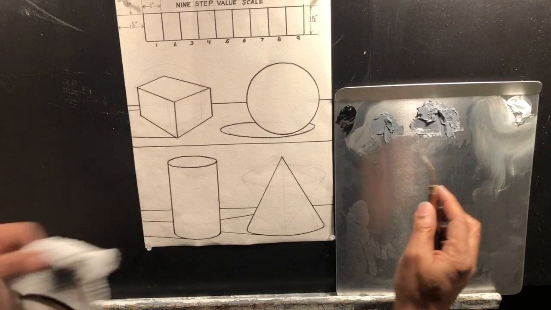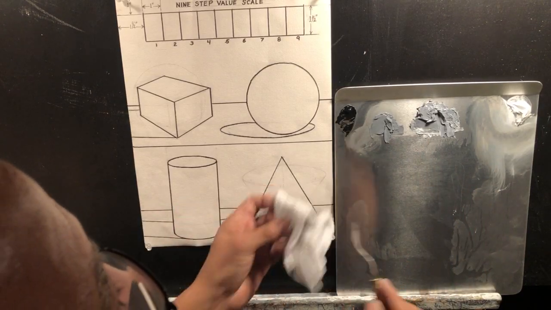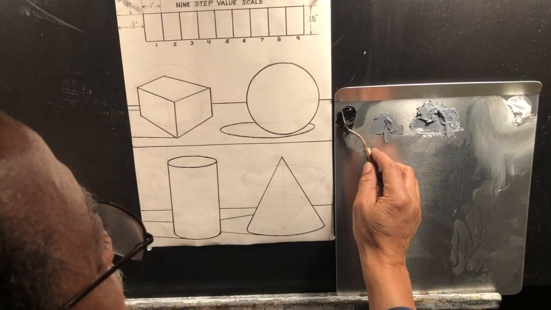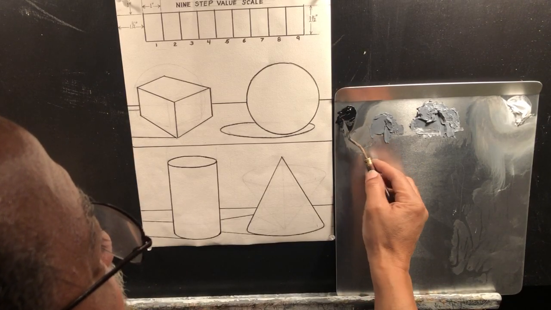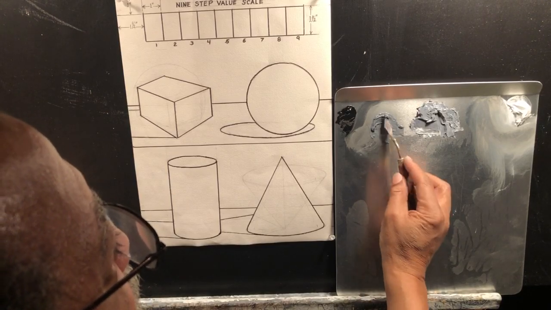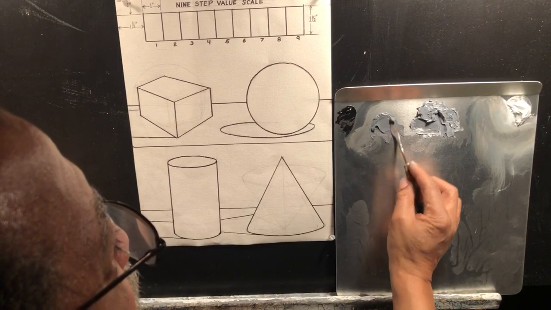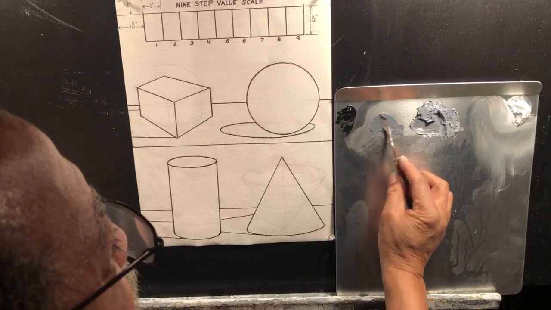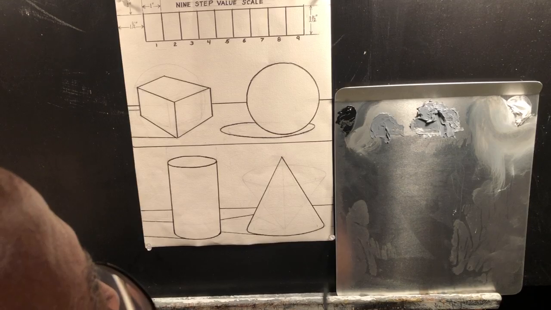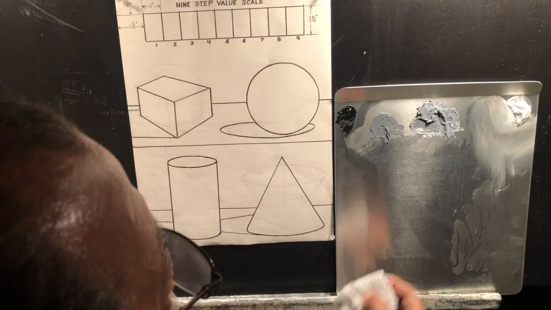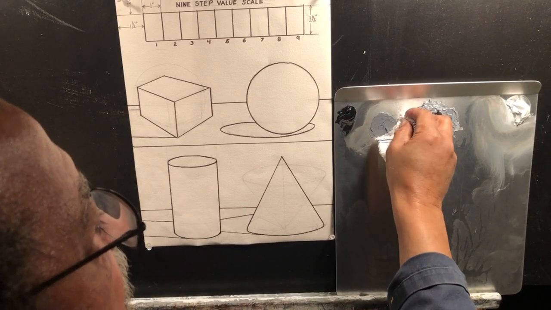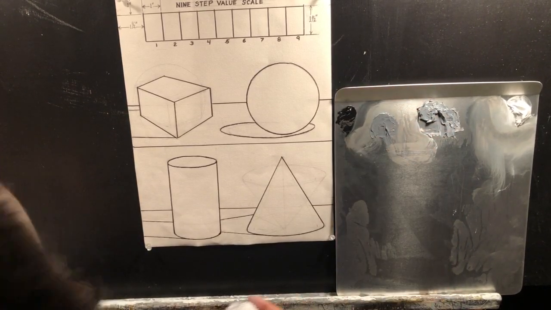always clean off your palette knife in between. Clean that palette knife off. I may make this a little bit darker. Just a little bit. Okay, can we see a difference in that? Let me straighten this up a little bit right down through here. Keep everything separated. Keep it organized.